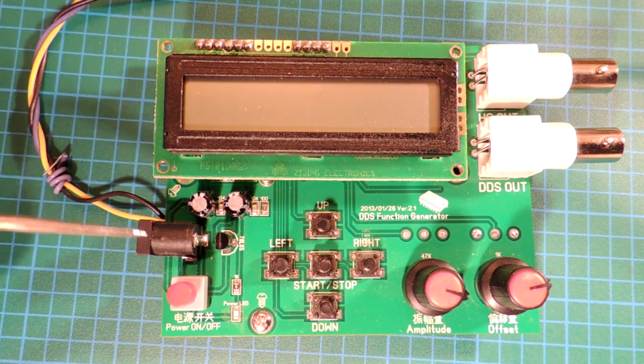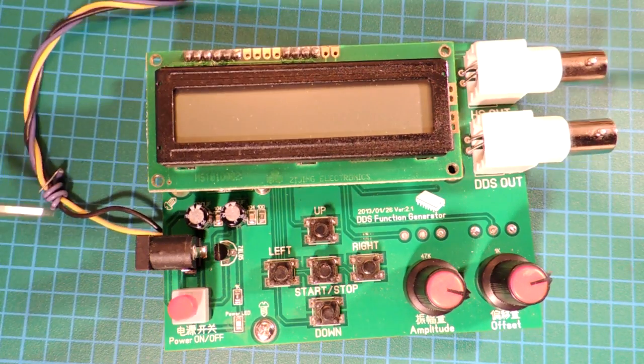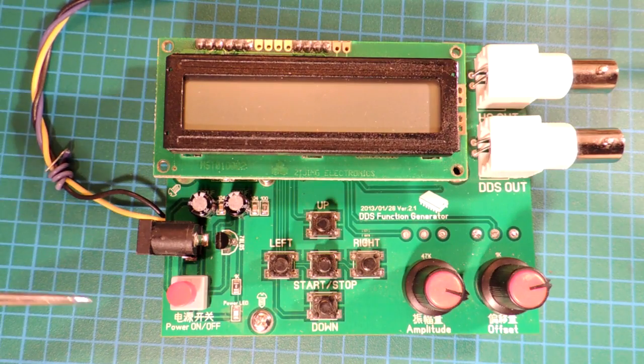Let's just overview what's on the board before we turn it on. There's a power jack. It seems to accept between 7 and 9 volts. Now the one I bought didn't seem to come with a wall wart, so I'm powering it up externally with a lab power supply. That's at least a couple of wires about.